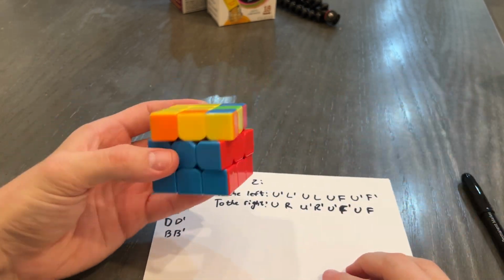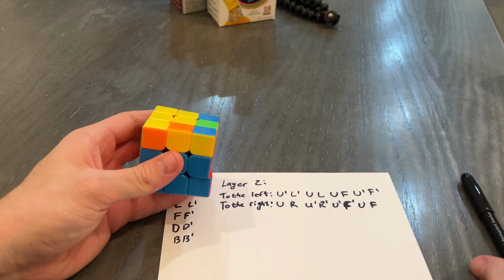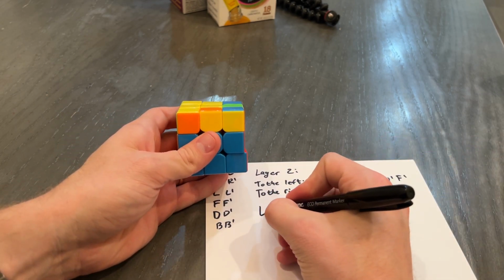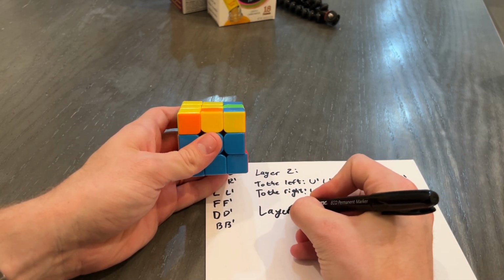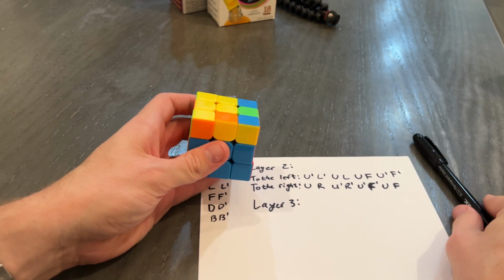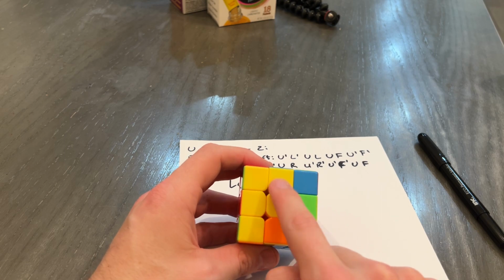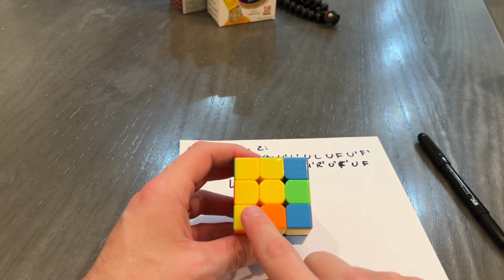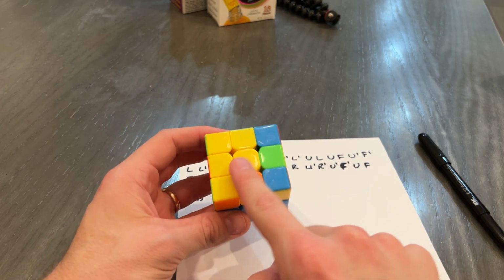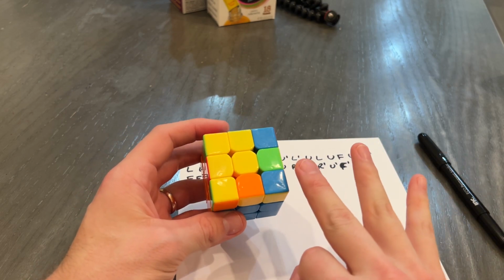So now we're almost done. Now for the top, for layer 3, there's a couple things you need to know. The first step is you want these yellows to be in a plus pattern, just like the whites were. Now we're gonna do that with the yellows. Now there can only be 3 different things.